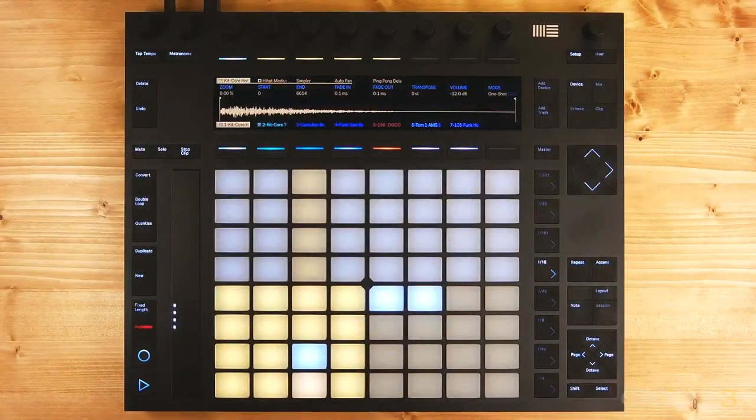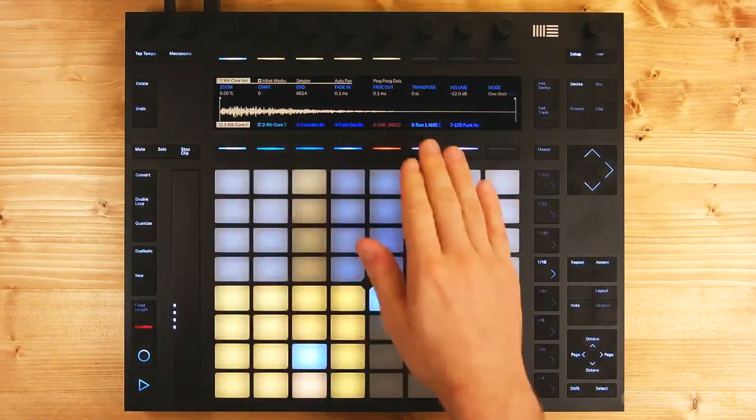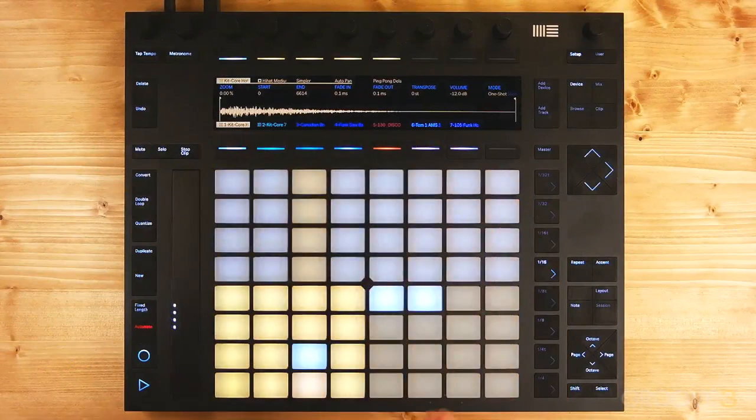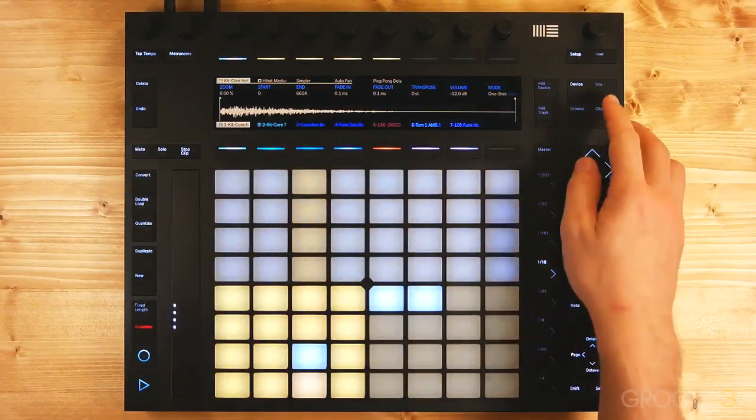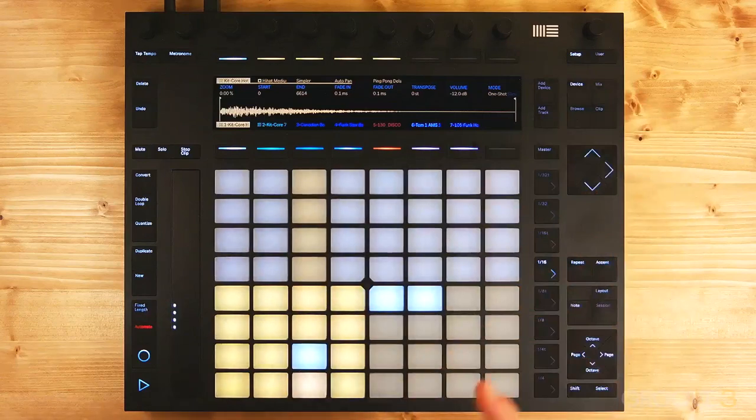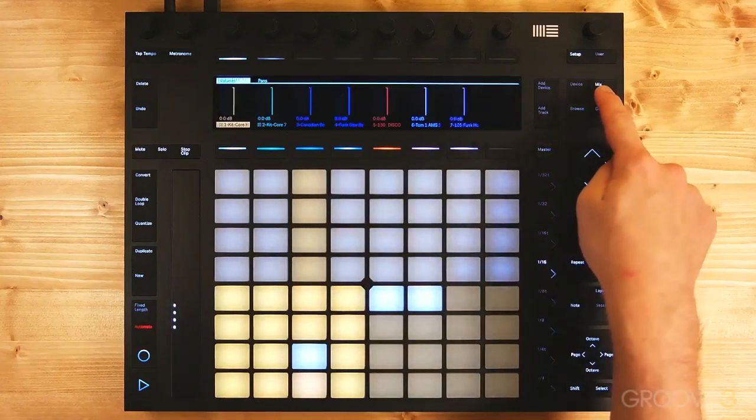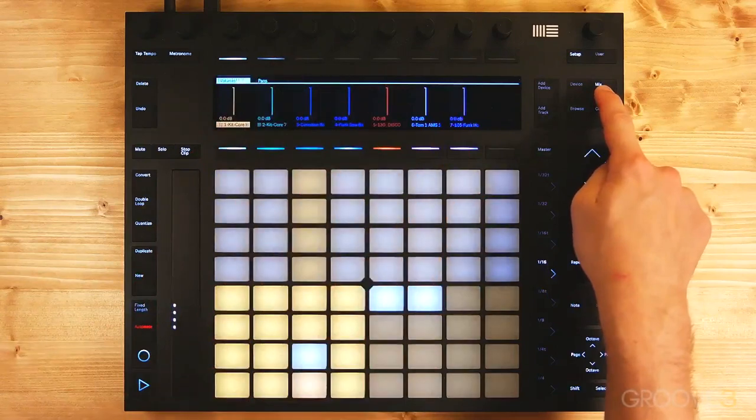All right, now we have some ideas to work with. We have 7 tracks, 7 different ideas, and let's start mixing. Now we can access mix mode 2 different ways. Momentary, by holding the button down and adjusting our mix.